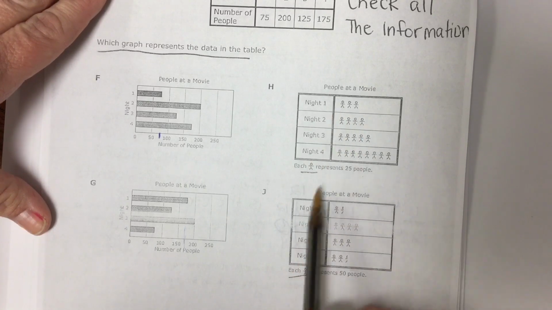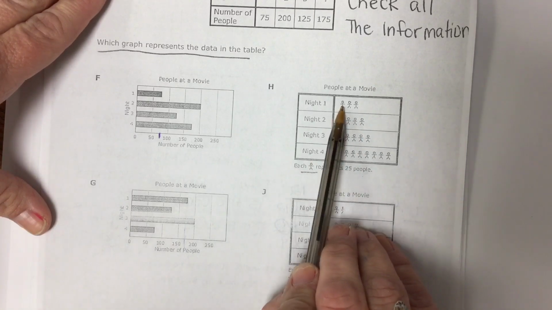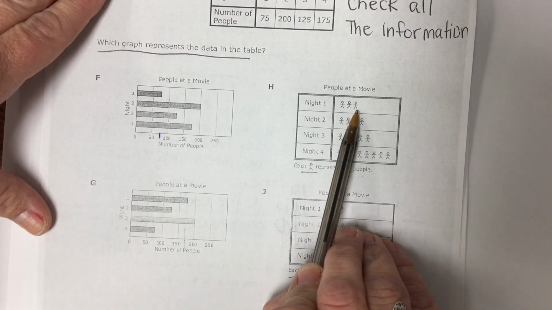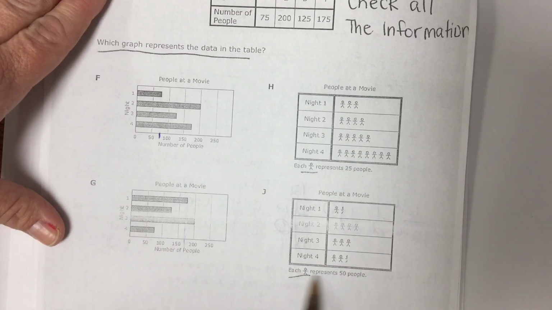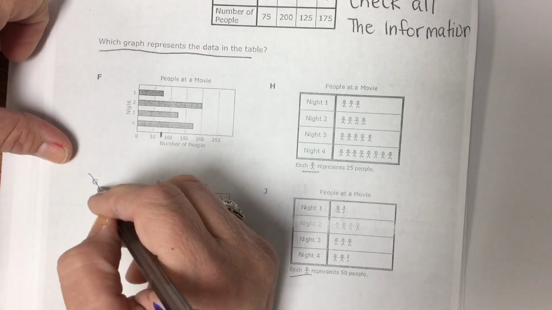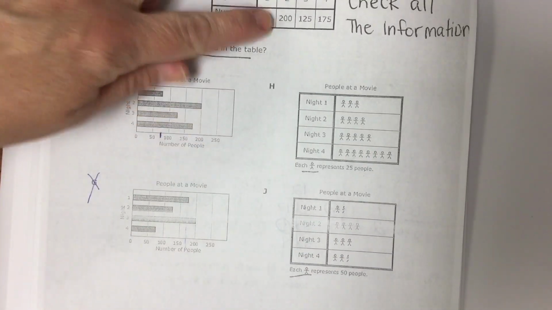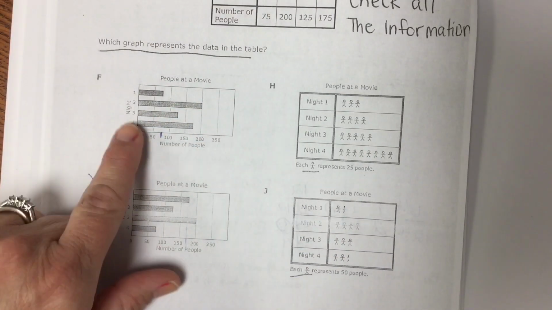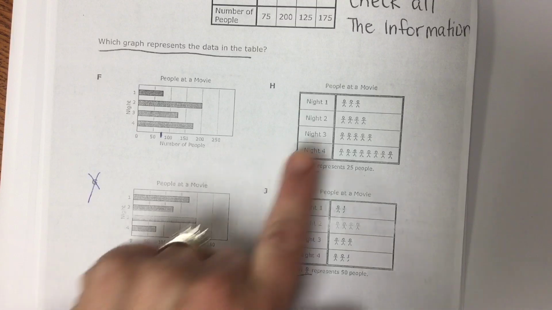Okay, 75, each person represents 25. 25, 25, 25. So that would be 75. Each person represents 50. So that's 50, and then half of a person is 25. So that would be 75. So all three of these are still good, right? Night 2 is 200. So you're going to look at night 2 and see what the number is.